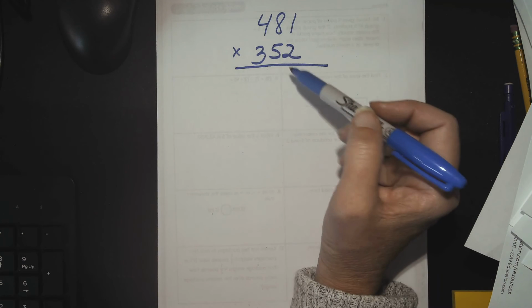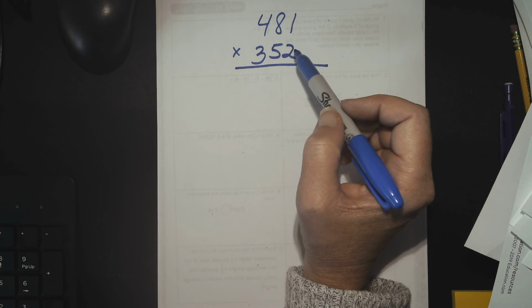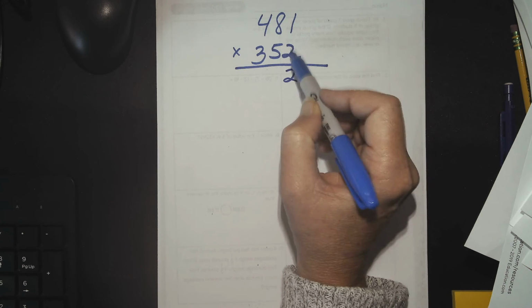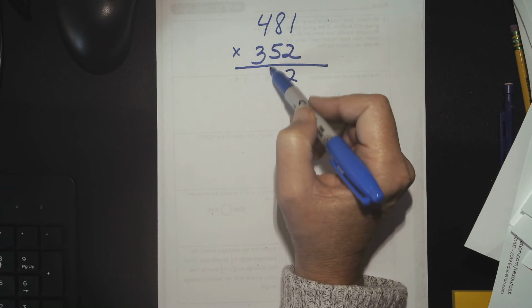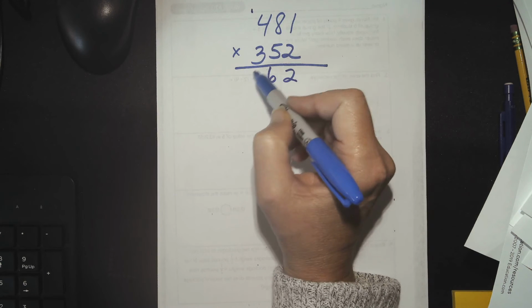Okay, starting just like we've always done with the ones place. So 2, and we can do it together. Make sure that you're following along. 2 times 1 is 2. 2 times 8, 16. 2 times 4 is 8 plus 1, 9.